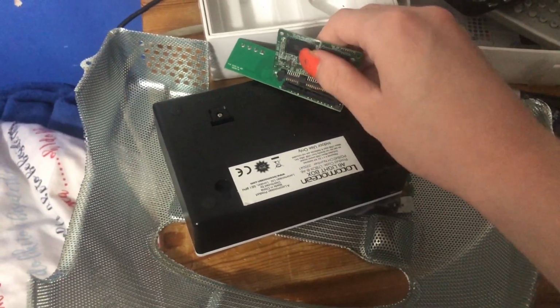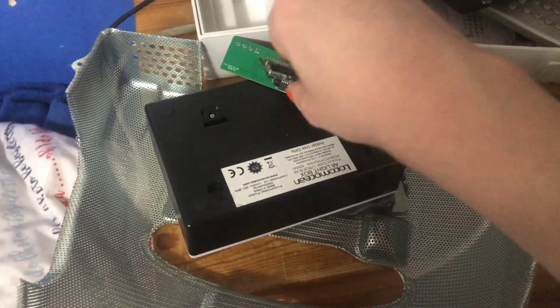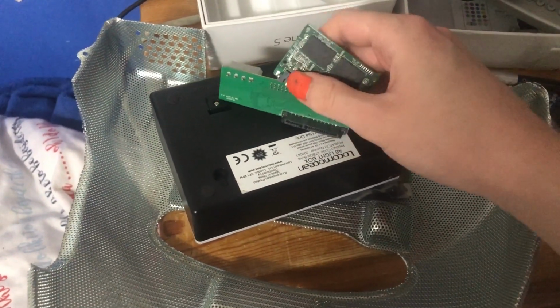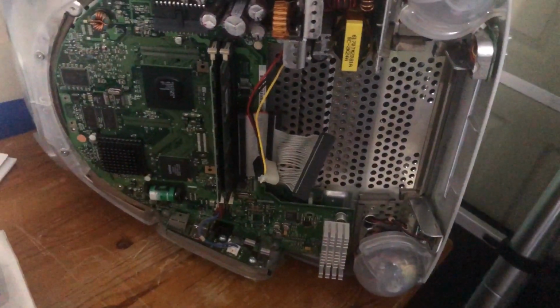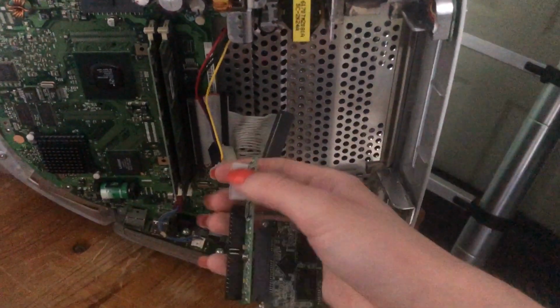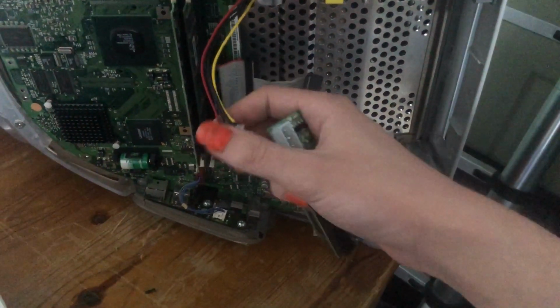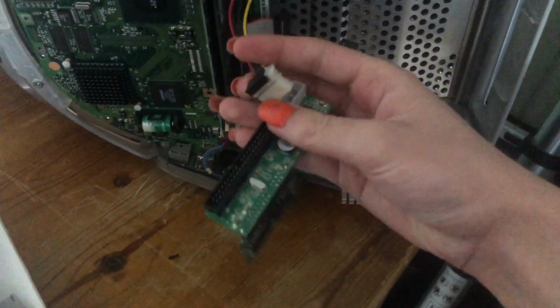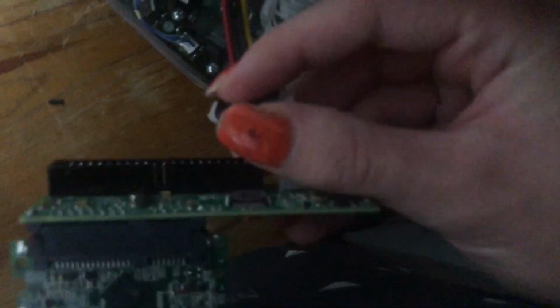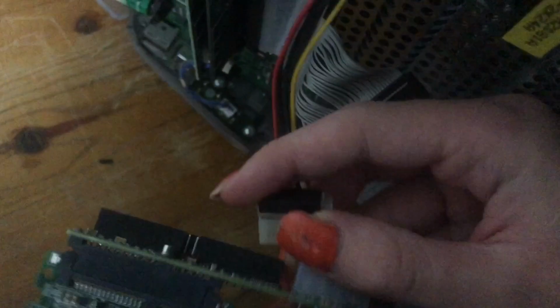So yeah, gotta just plug in the SSD. I can't do this one-handed. Okay, time to put this in. I'm probably also not going to be able to do this one-handed, but I don't know, maybe I can. The force of my own existence now.